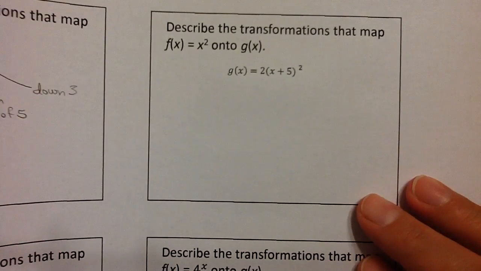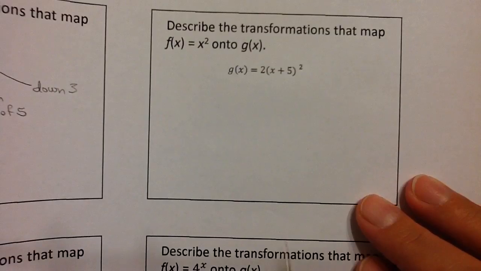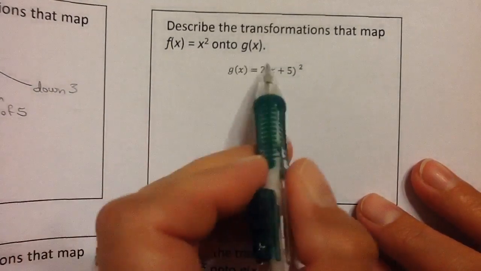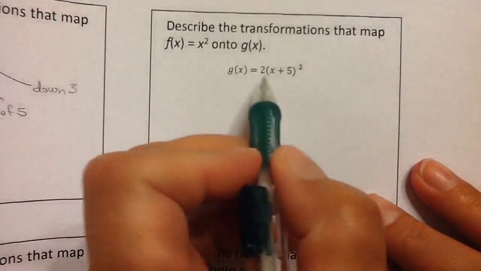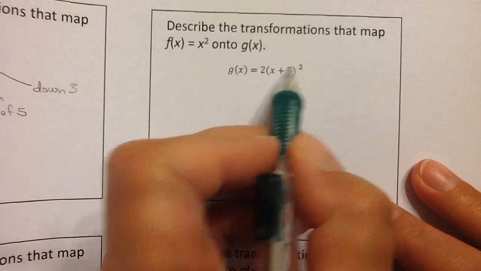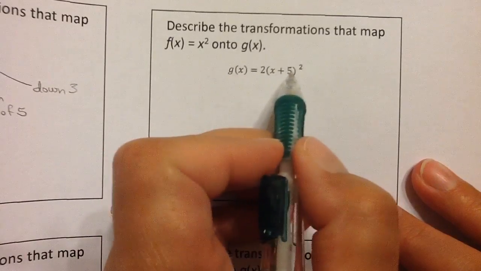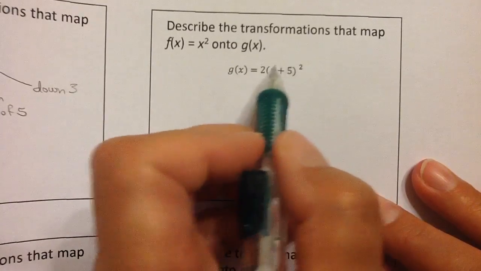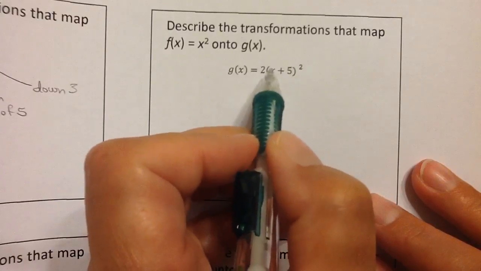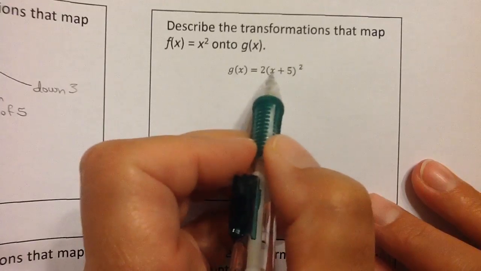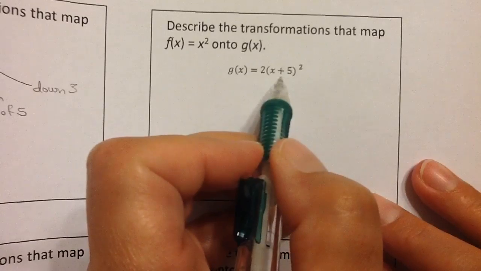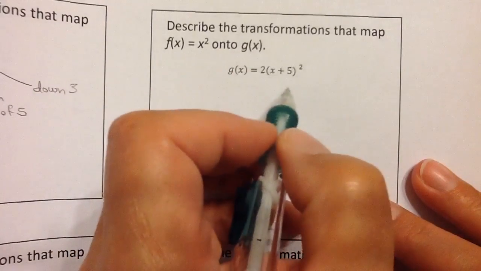3 more examples. This is another quadratic, so we want to see what's been done to x squared to turn it into this. So before the x gets squared this time, 5 is being added to it. So there is a horizontal change this time. There isn't a number in front of x in those parentheses, which means nothing to factor out. So we can just go ahead and make our list.